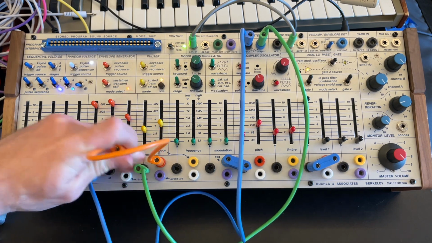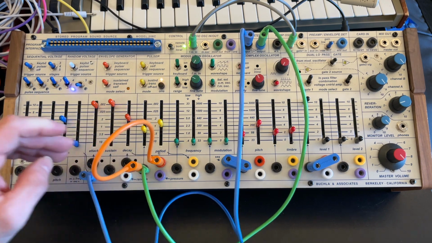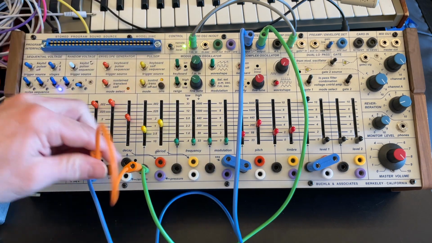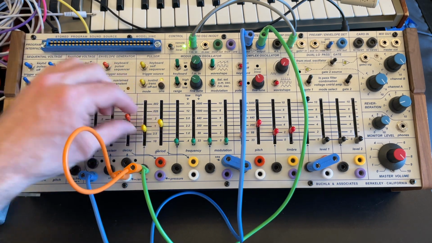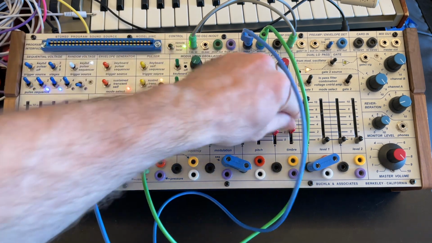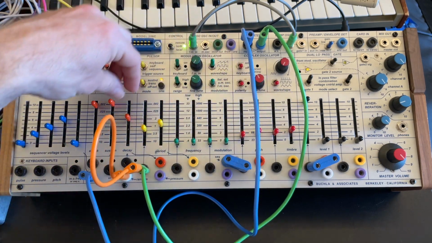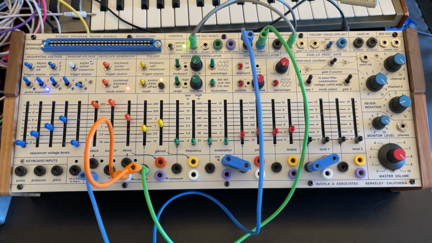But it does do something, you know, it's sort of changing the rhythm. So hope that gives you some ideas to try.